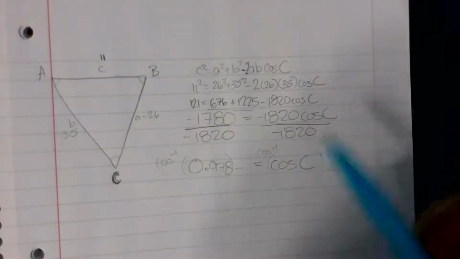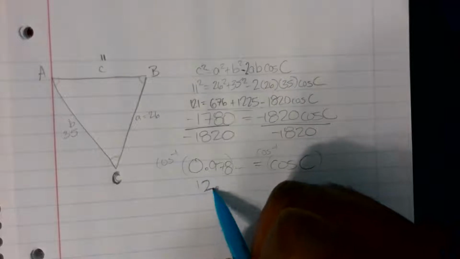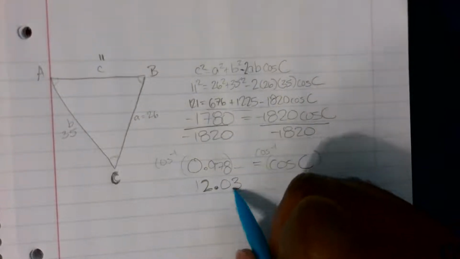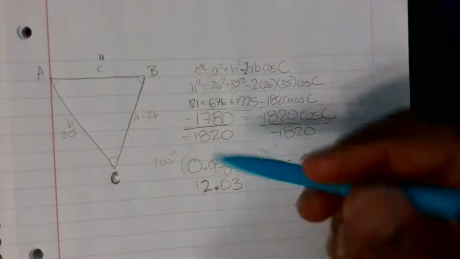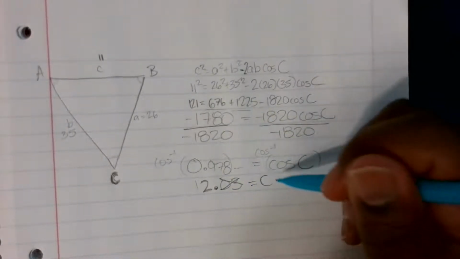And I end up with 12.03. Let me make sure it didn't say nearest degree. There it is. Nearest 10th. So this is just 12 is equal to C.